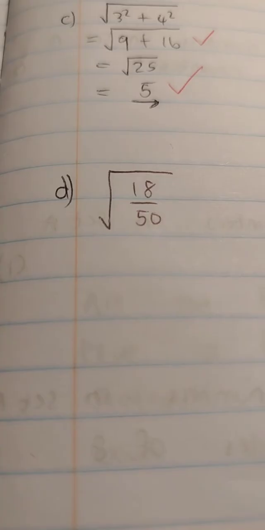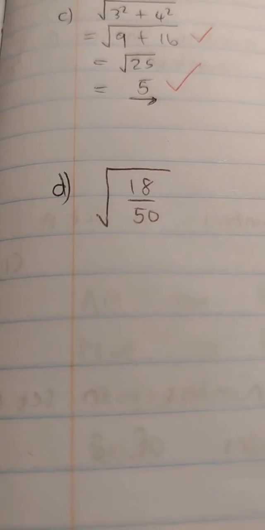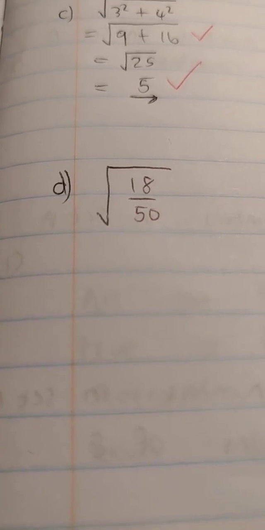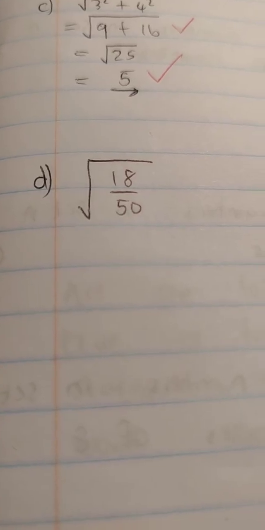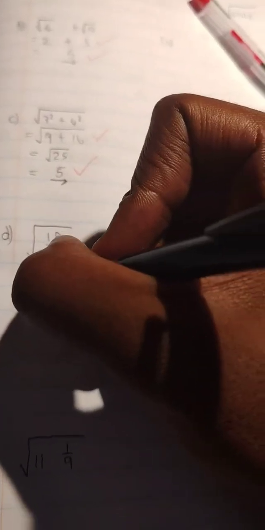Square root of 18 over 50. Okay, please note something here. 9 times 2, 25 times 2.